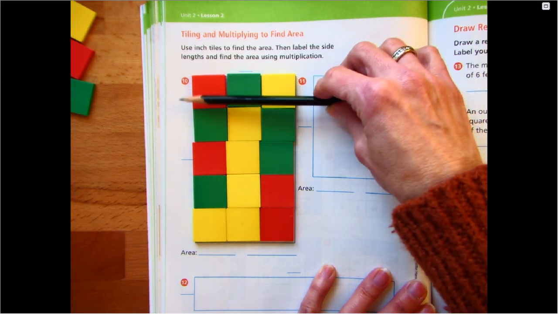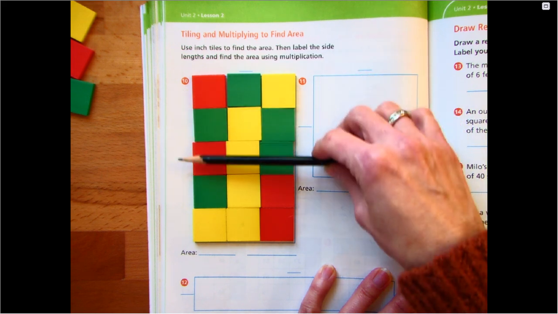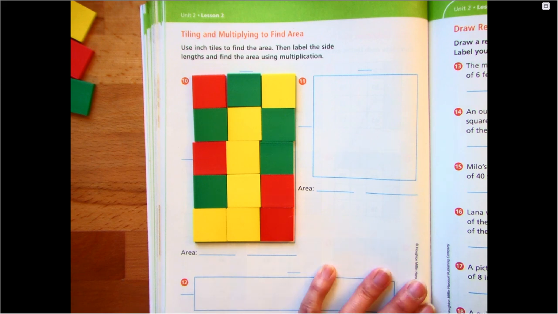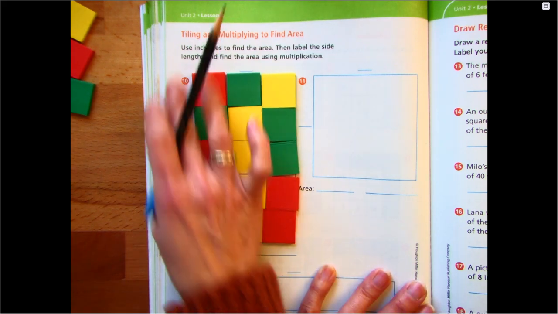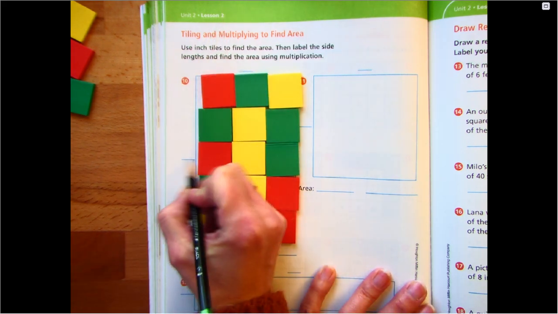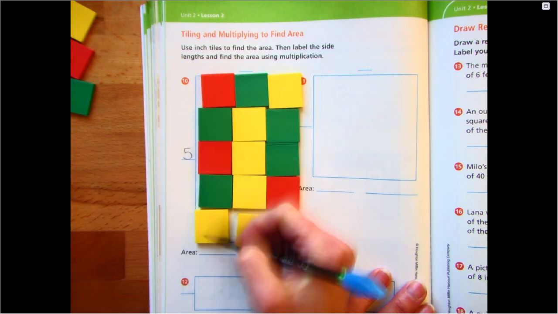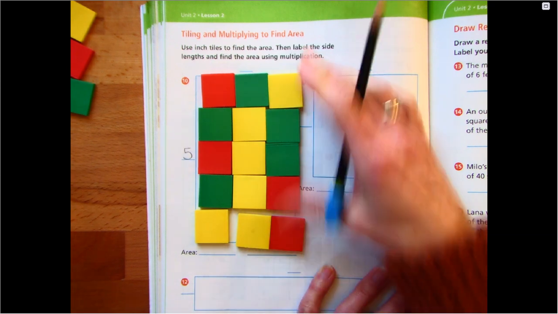I hope you said 1, 2, 3, 4, 5 rows, right? You'll see right over here on the left side of that shape, there's a little line, and I want you to put the number 5 right there. We call this a side length, okay?